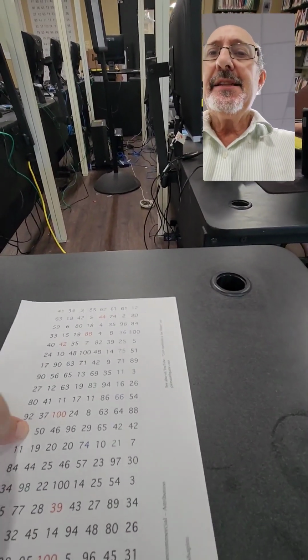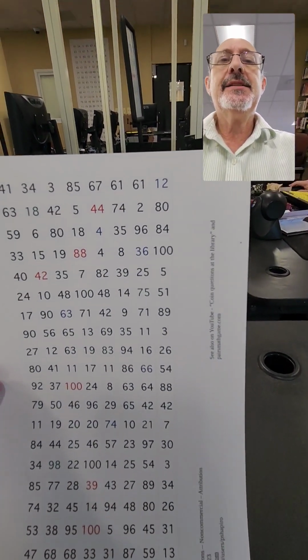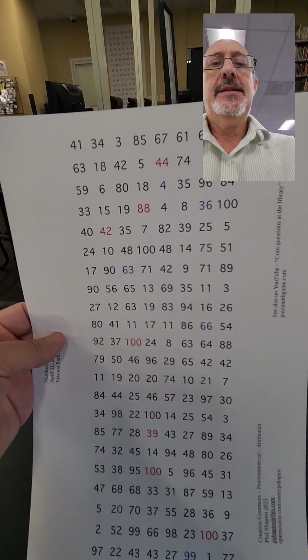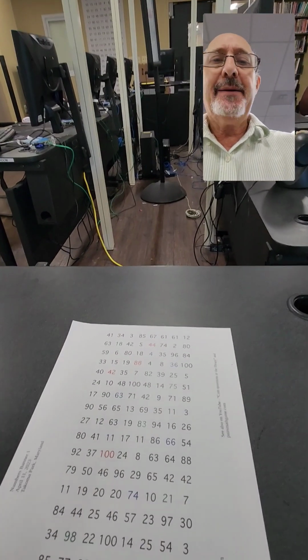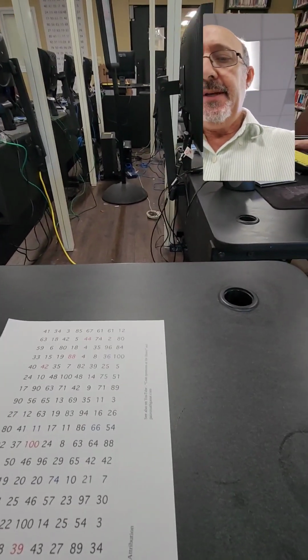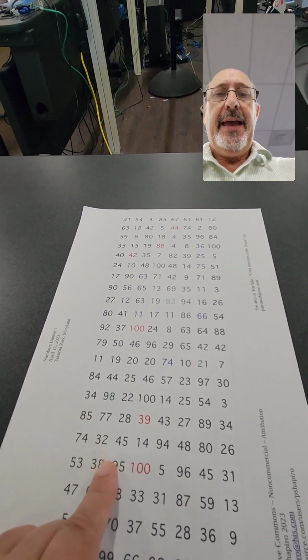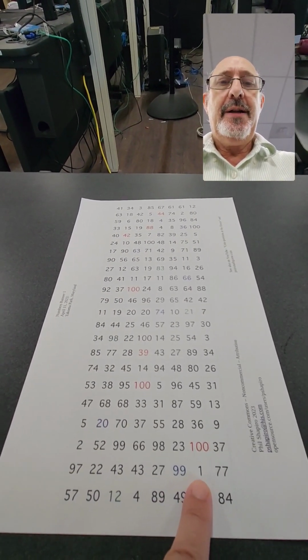Okay, and then this is the banner, my big banner called Number Banner 1. I'm going to be designing some other banners, but this is Number Banner 1. And so here we're just looking for 2 numbers that add up to 100. It doesn't have to be in the same column. So for example, down here, 95 and 5. And look at here, 99 and 1, 99 and 1.